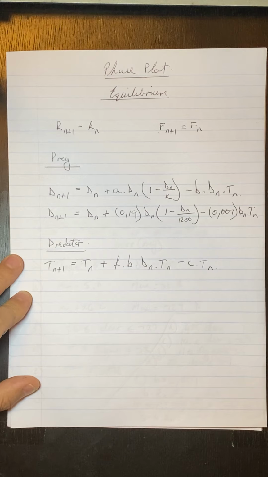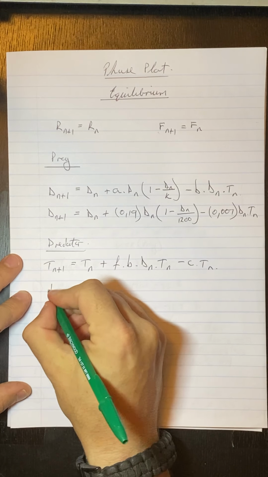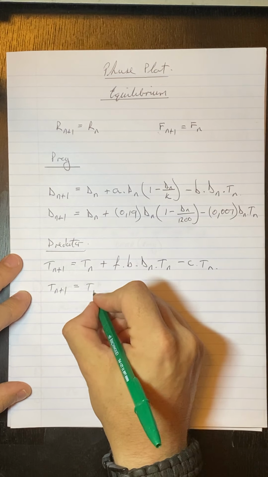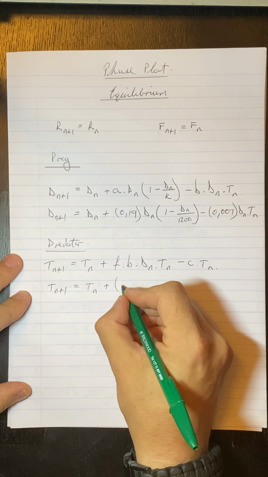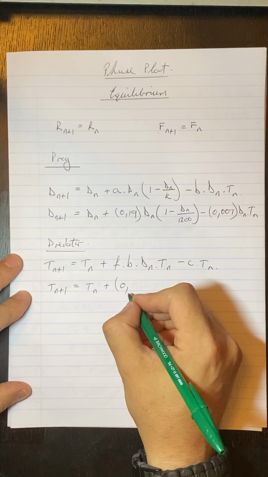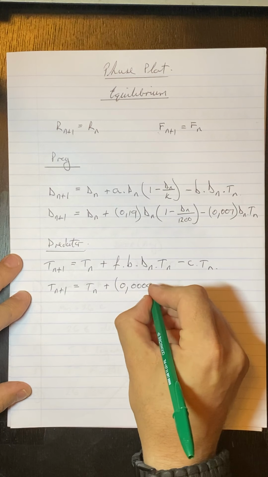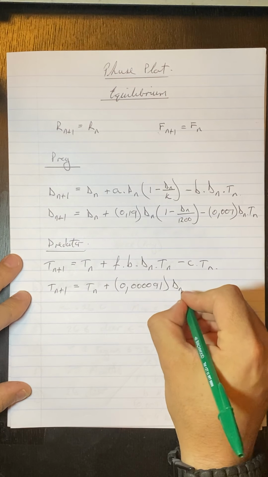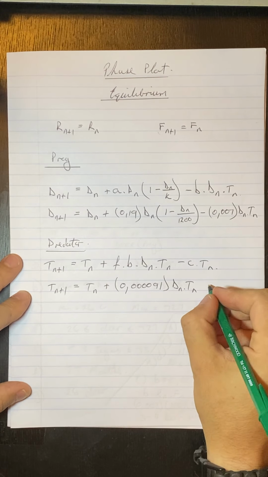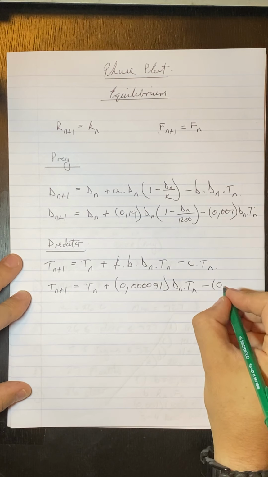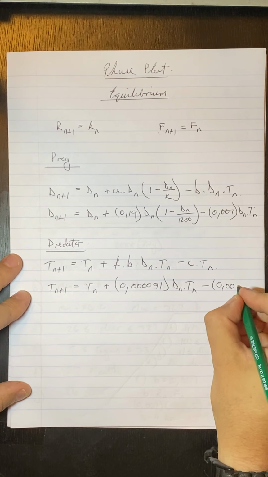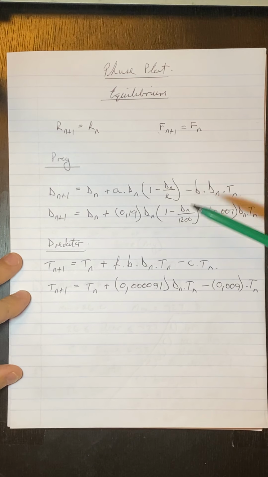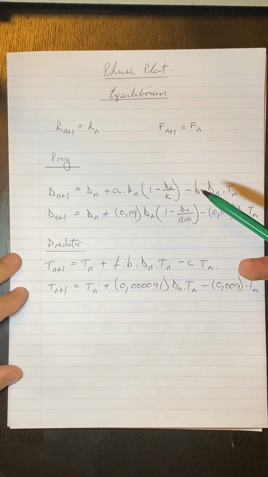If I put my values in, I get Tn+1 = Tn + 0.123491 DnTn - 0.009 times Tn.